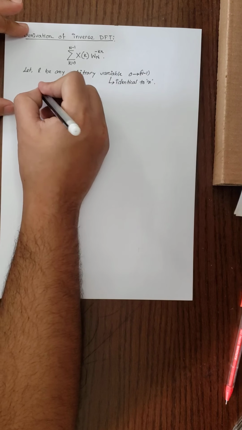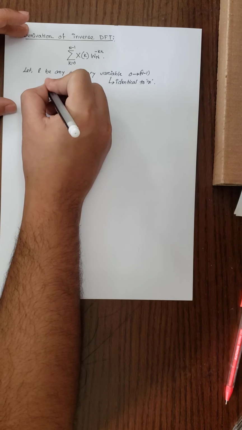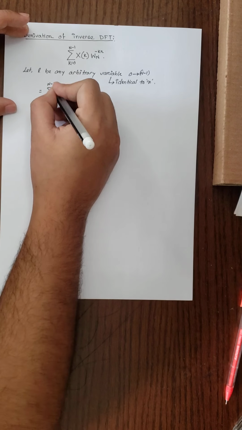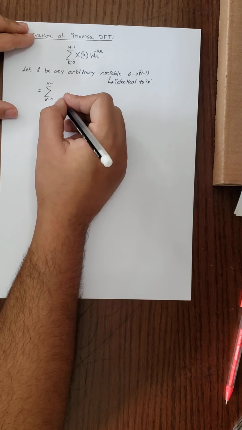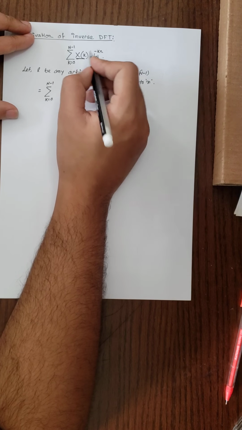So we can write summation where k goes from 0 to N minus 1. We can write this X of k as the direct transform.